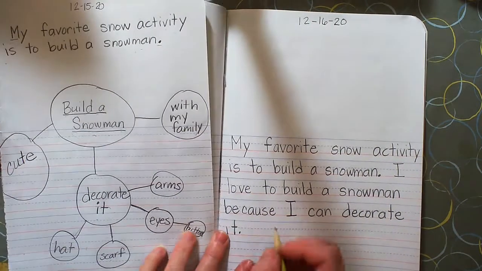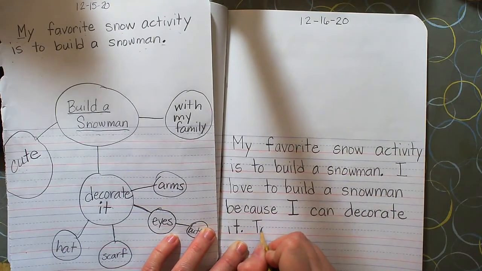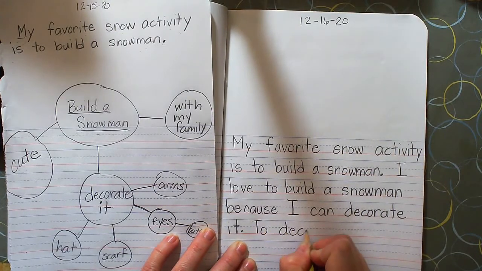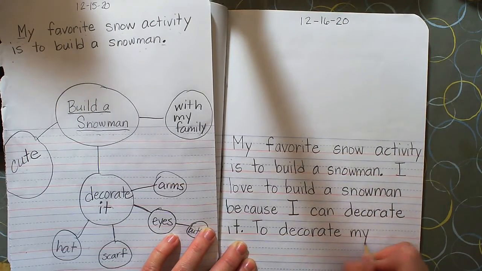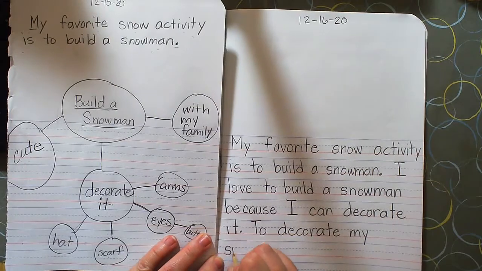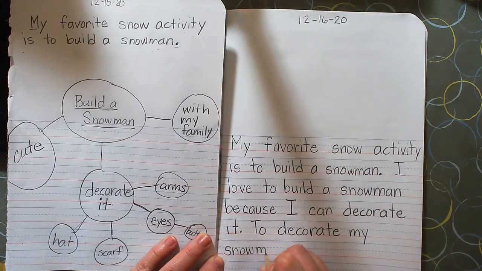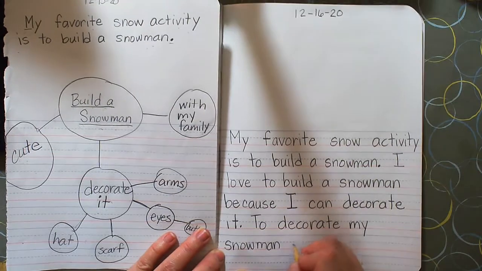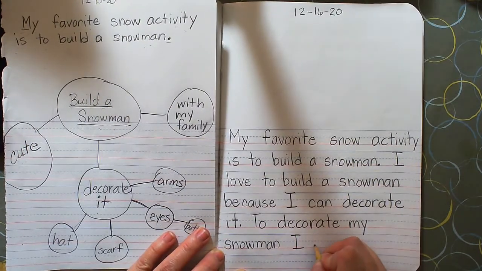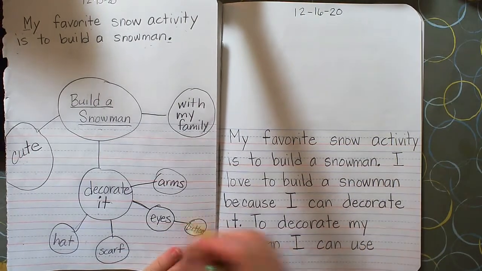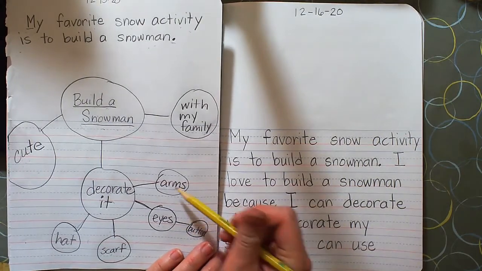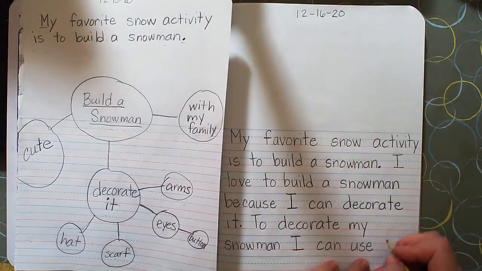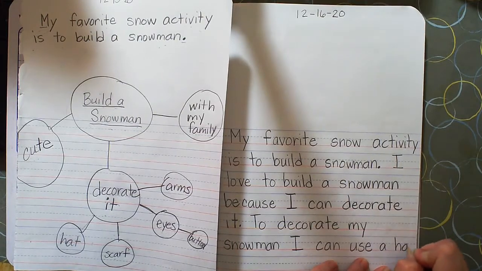So I'm going to put in there, to decorate my snowman, I can use, and I'm just going to list these. A hat, a scarf, eyes made out of buttons, and arms. So I can use a hat.